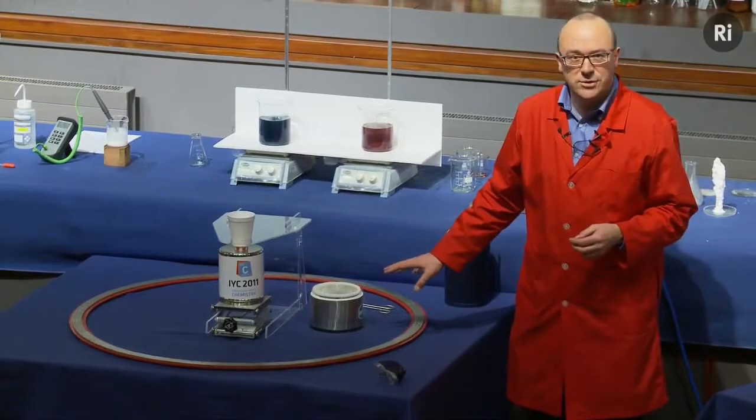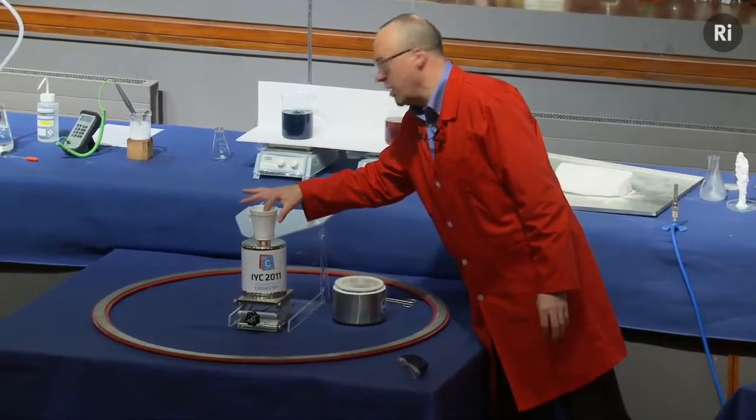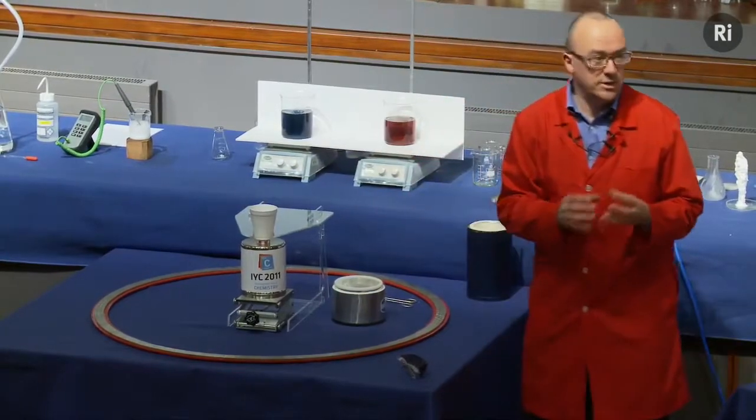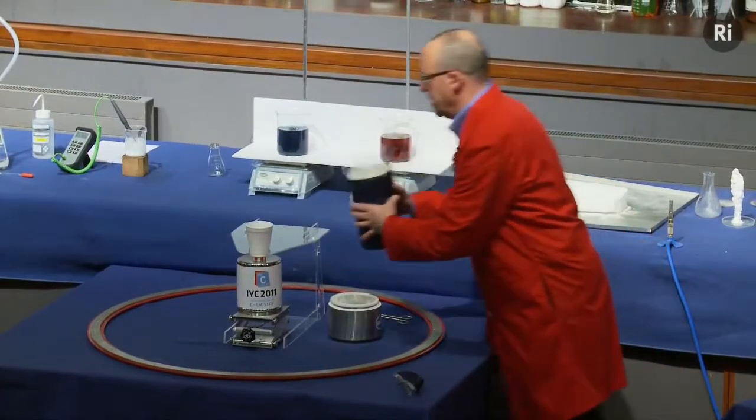That takes a moment or two to cool down. So while we're waiting, I also have in this cup another piece of identical material, exactly the same as the first. And I'm going to cover this in liquid nitrogen.